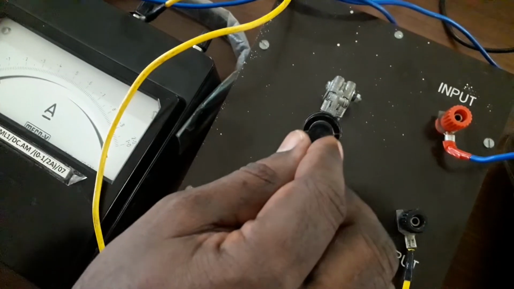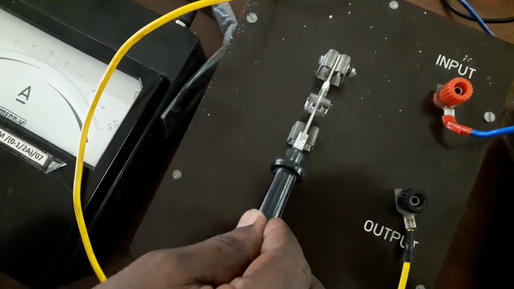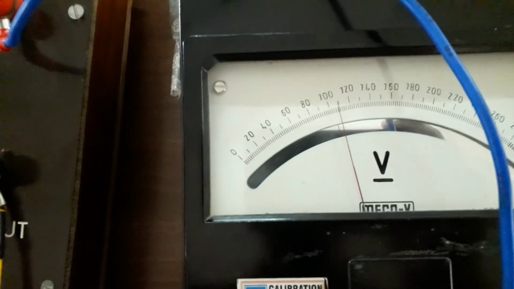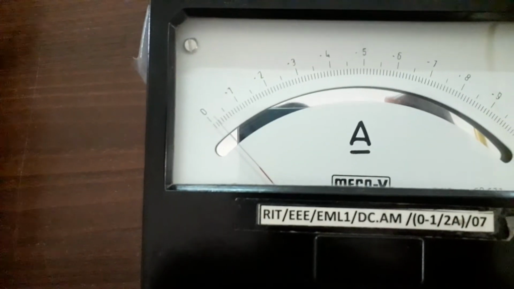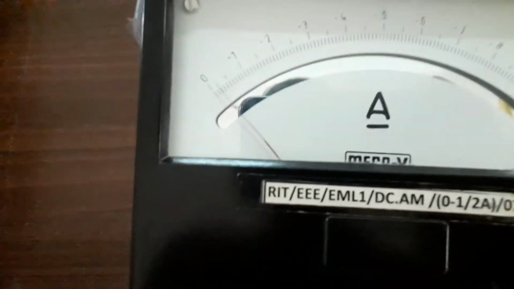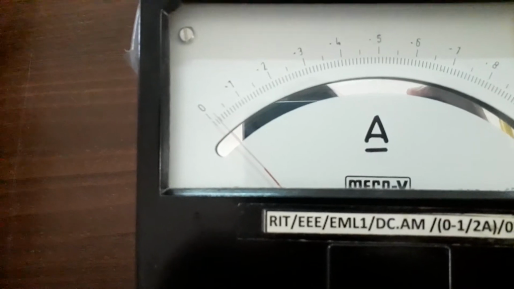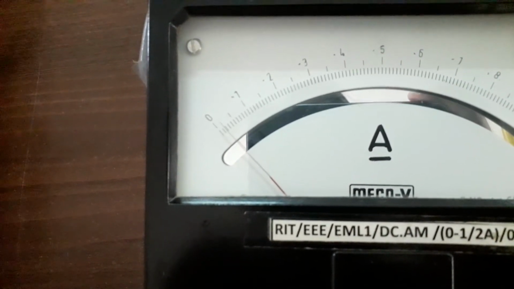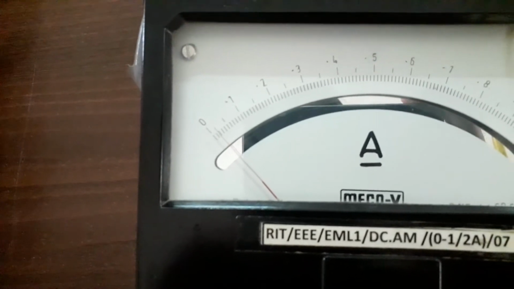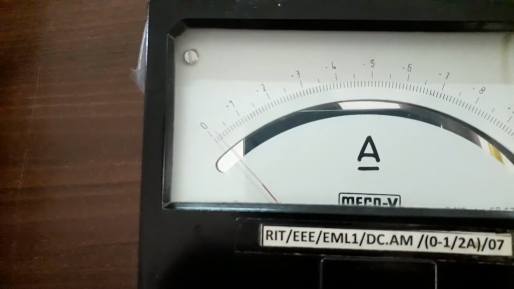Now we are going to close this SPST switch. Your voltage is now 110 volt, right? We are going to see the corresponding current for 110 volt. Here it is connected to 2.